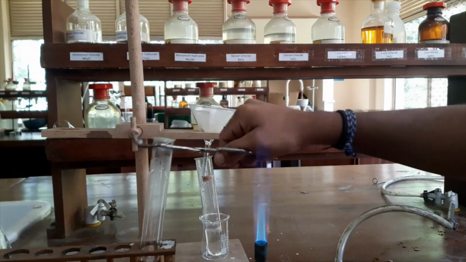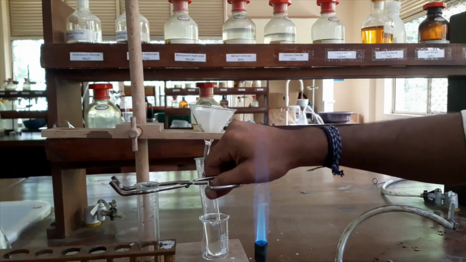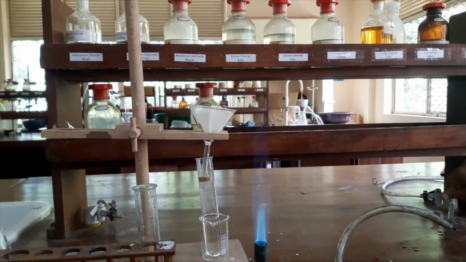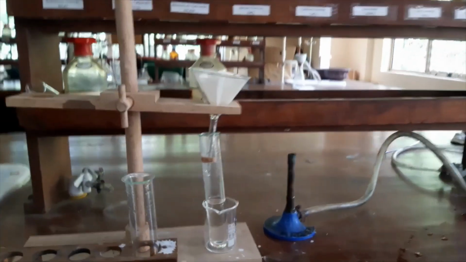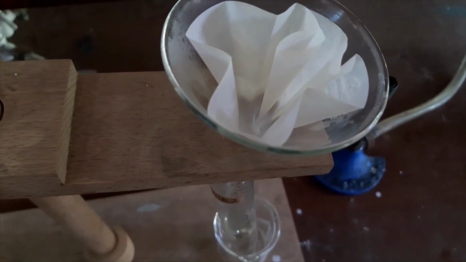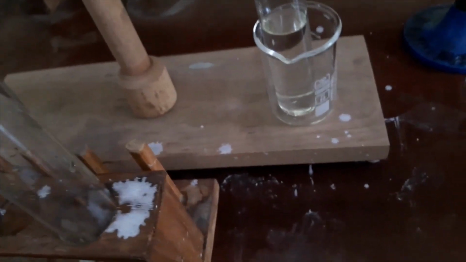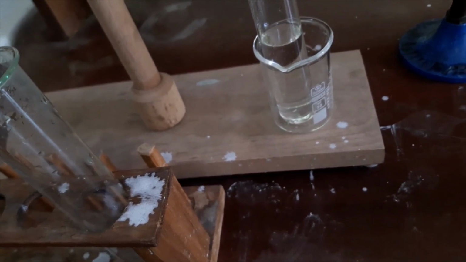You can see everything is filtered. Now you can see the filtering apparatus is filtering. The filtrate is collecting into this boiling tube. We will see what will happen while it cools to room temperature.